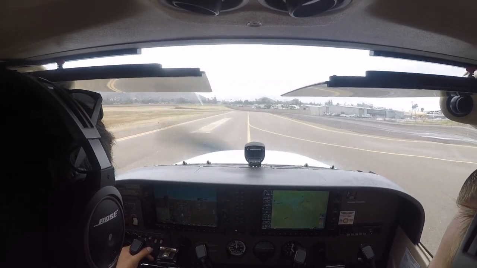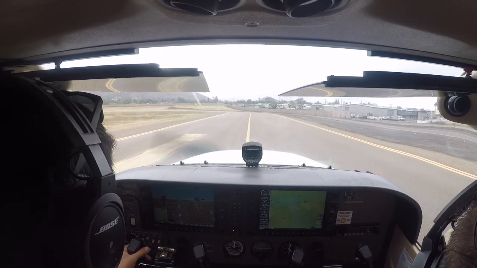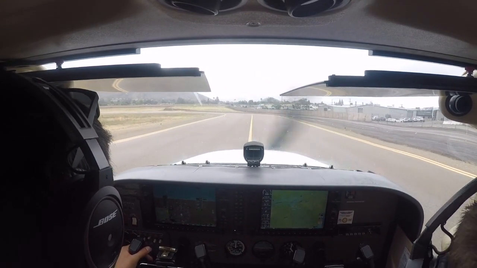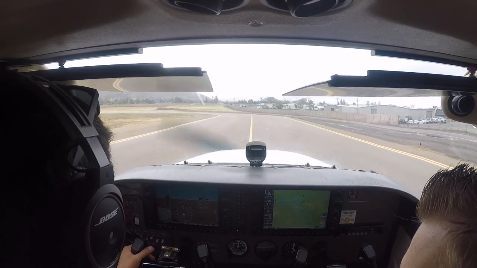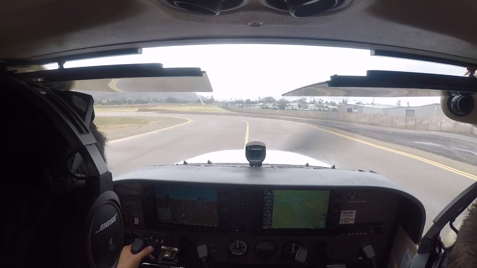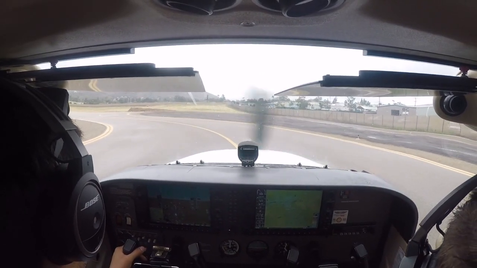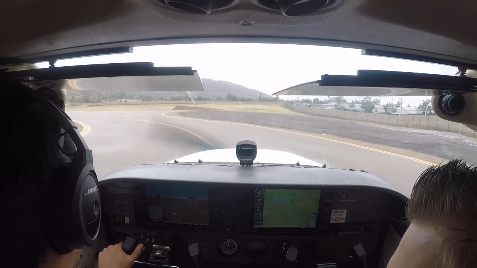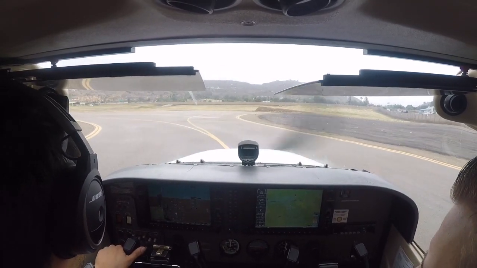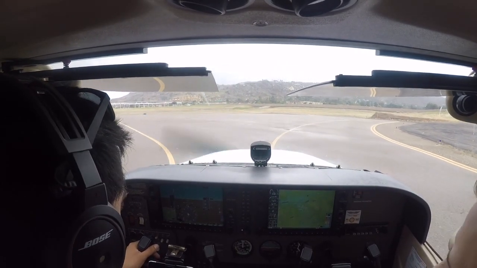Ground, 37 Mike. I'd like to pick up my IFR clearance to Yuma, Arizona. All right, 437 Mike, cleared to the Yuma Airport. On departure, turn right via the Mission Bay 1 departure, Mission Bay, Victor 66, Imperial, then as filed. Maintain 4,000, expect 10,000 ten minutes after departure. Departure frequency 125.3. Squawk will be assigned by the tower.